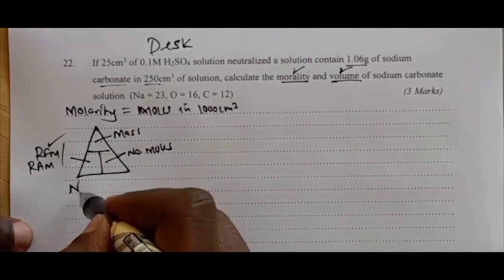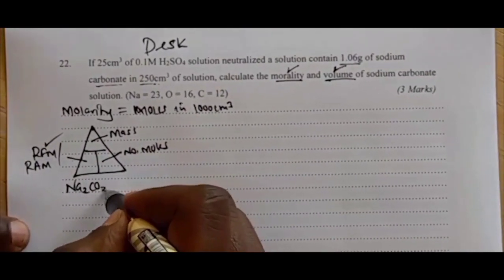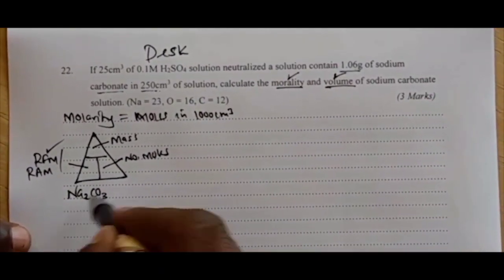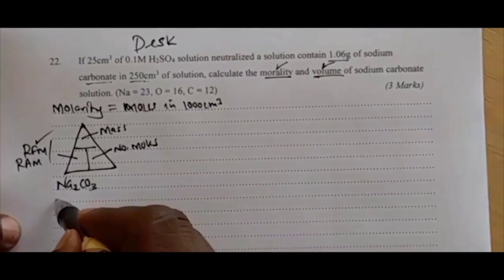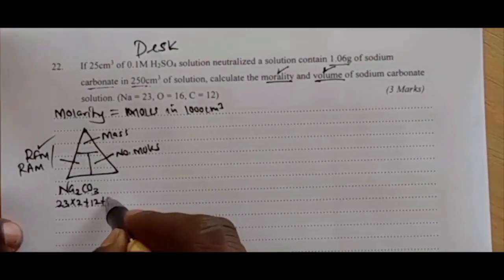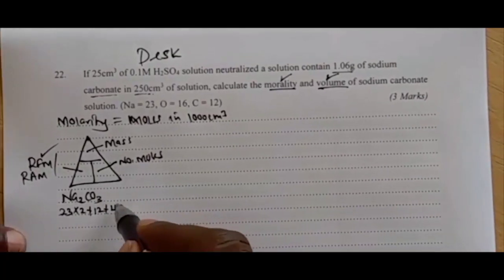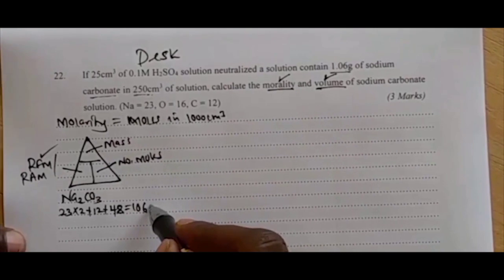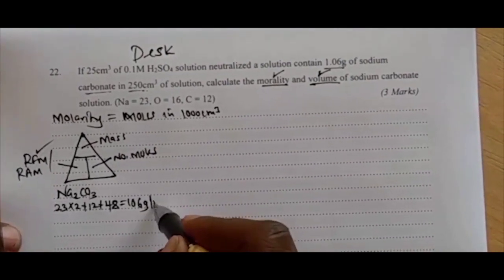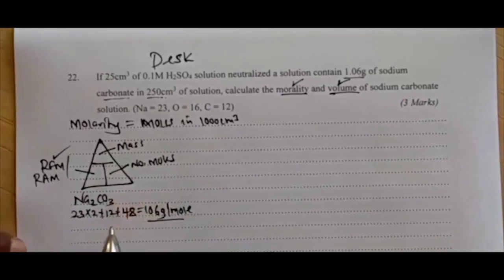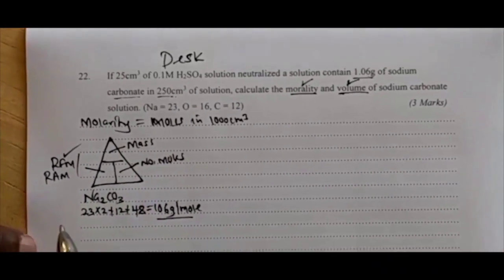For that, we need the correct formula of sodium carbonate, which is Na2CO3. Then we do the RFM. RFM will be equal to 23 times 2 plus 12 plus 48, which is 16 times 3. That will add up to 106 gram per mole.